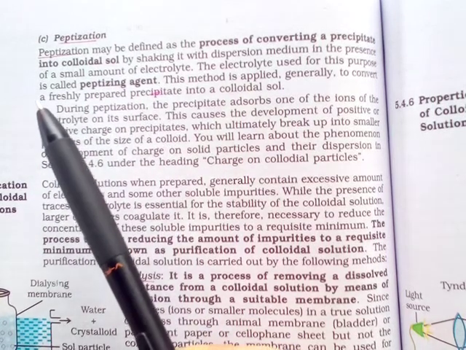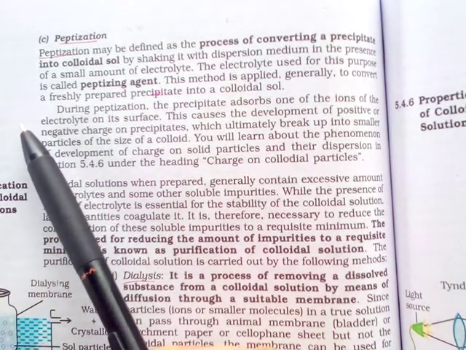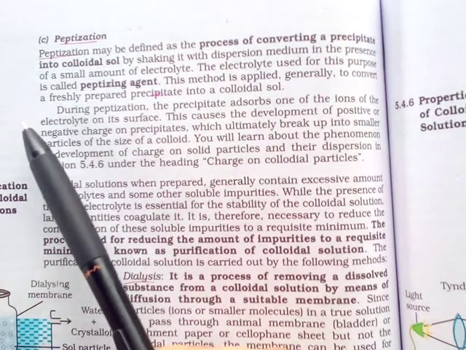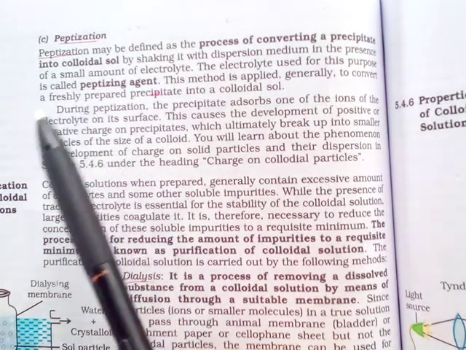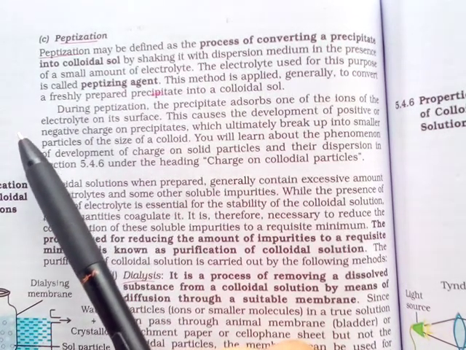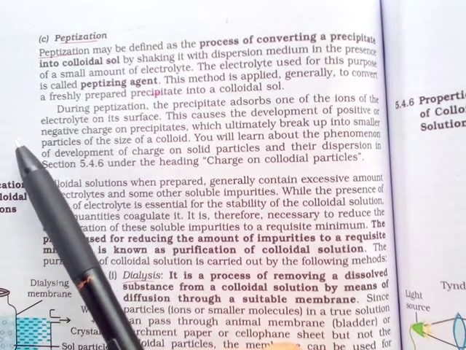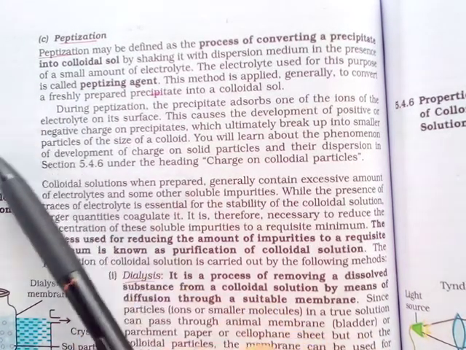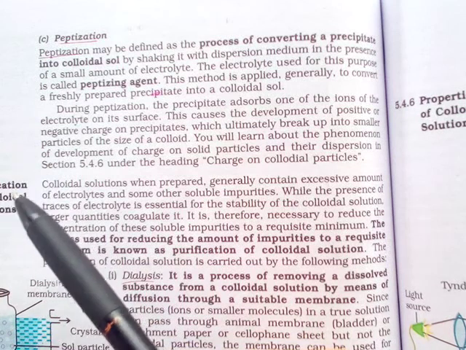In this case, what happens is that the precipitate gets attached by the electrolyte ions. Either all positive or all negative ions get adsorbed. Then it will come again into the solution as a colloid.